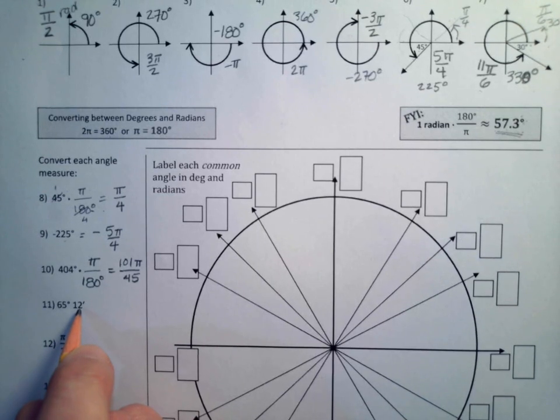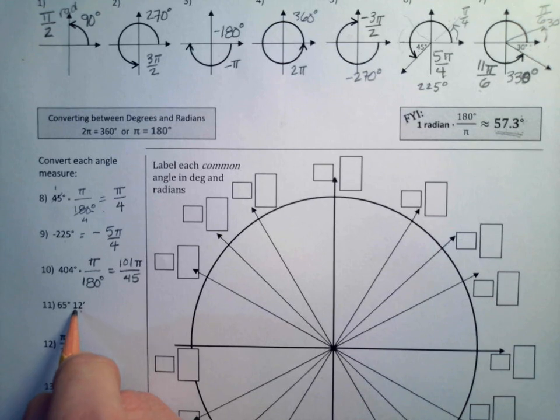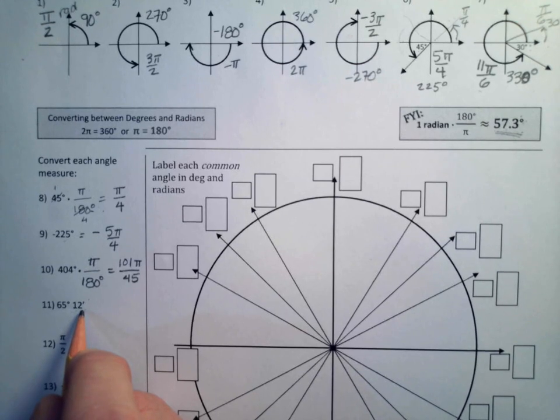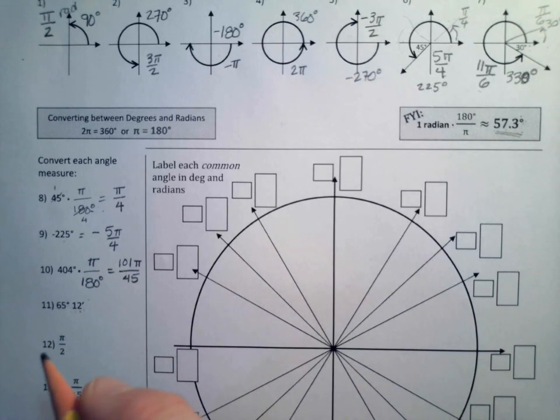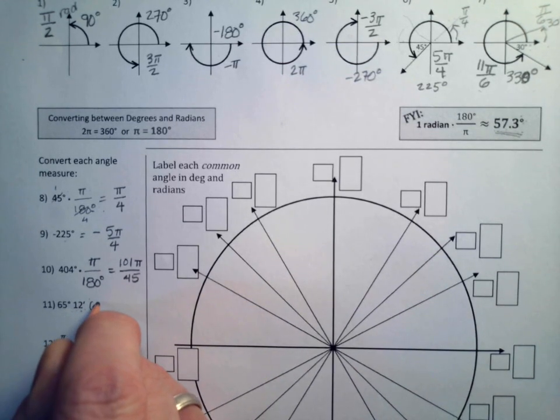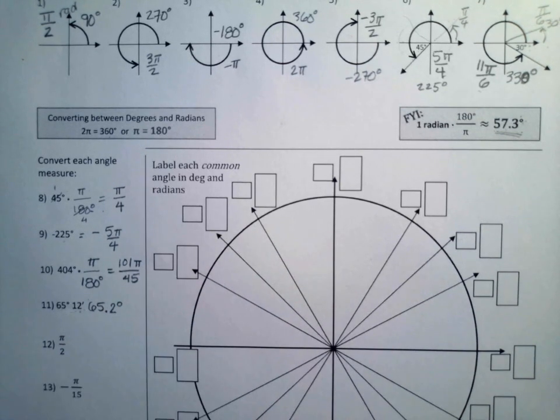If we wanted to, we could convert it to a decimal. That might be a little bit nicer because 12 minutes, that's kind of nice. We divide that by 60, and that's simply 0.2, right? This would reduce to 65.2 degrees. Okay.